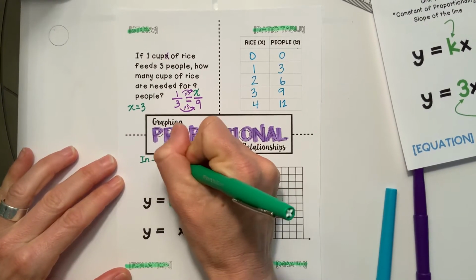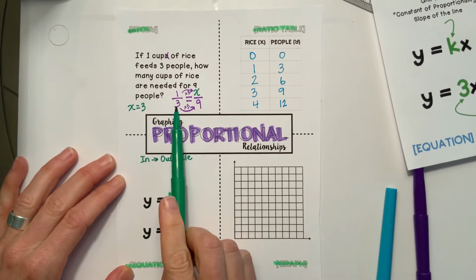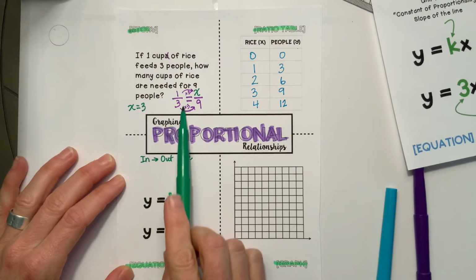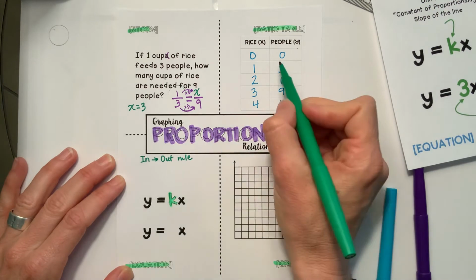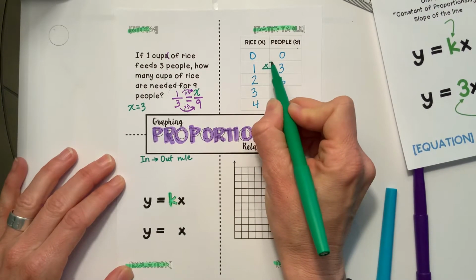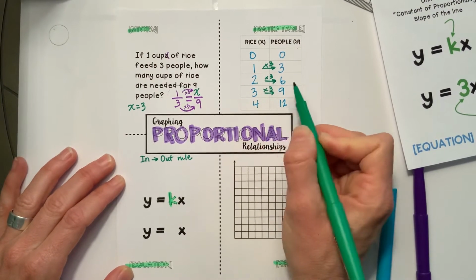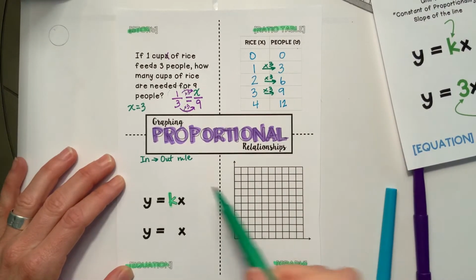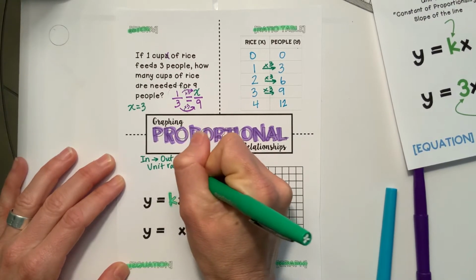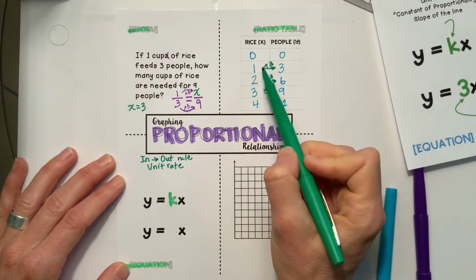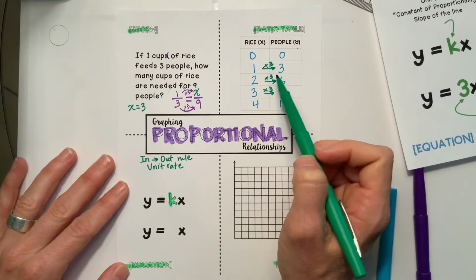In-out rule. Now we actually already have found the in-out rule here. To go from this ratio to that equivalent ratio, we've multiplied it by 3. And notice here, times 3, times 3, times 3. So that is the in-out rule. We also know that that is also the unit rate. So for 1 cup of rice, it would feed 3 people.